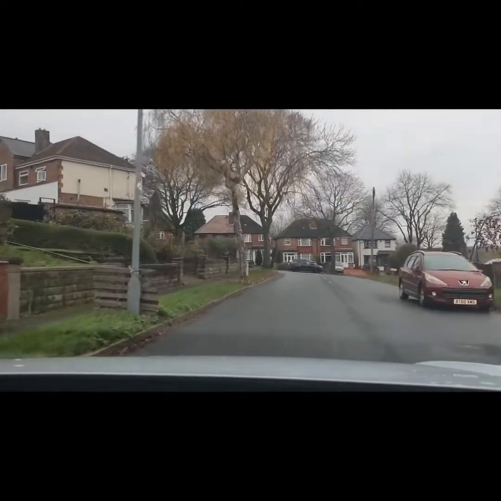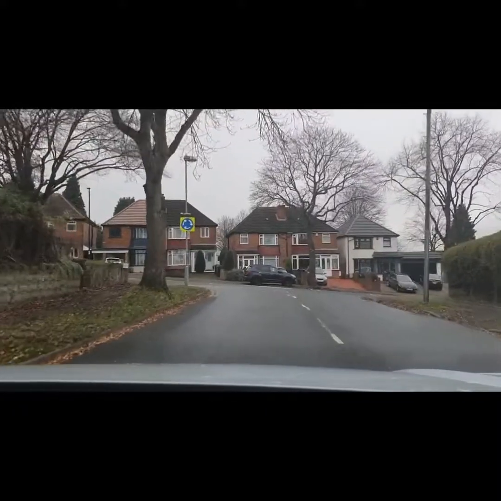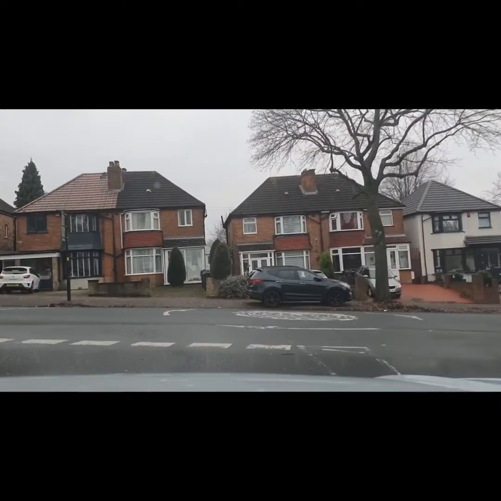The roundabout, we are going to be turning left, so center mirror, left mirror, give the left signal before we get to the white line. So that's a good timing. You can see the sign there for the roundabout. Have an early look to the right. My speed is nice and slow.